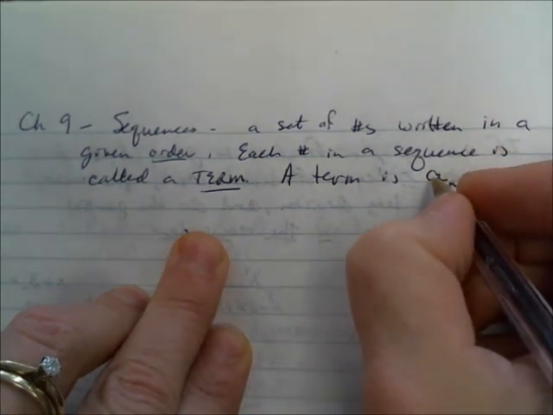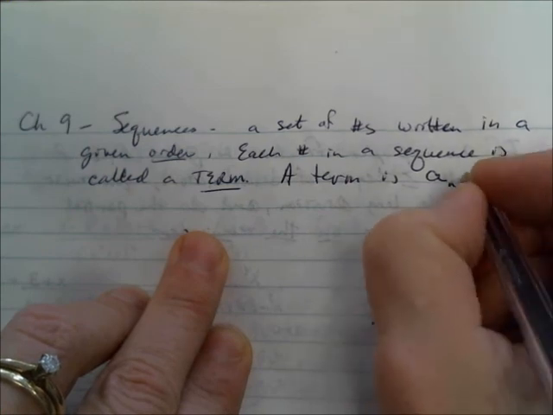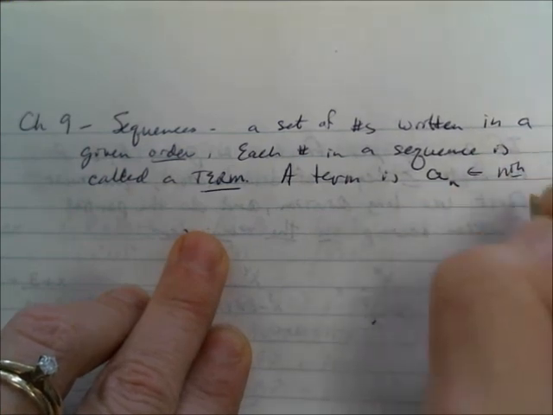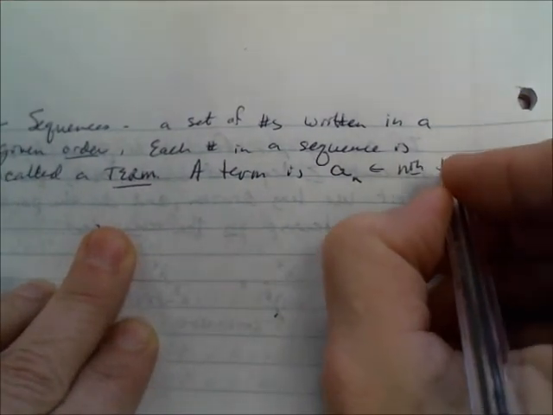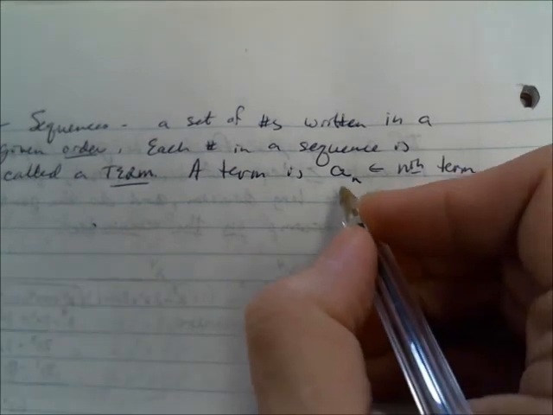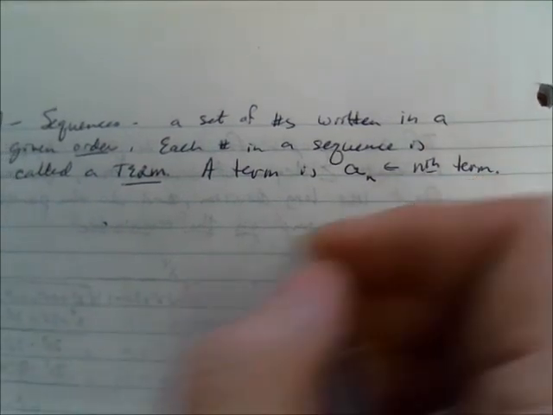So you can either say a sub n, or you can say the nth term. So a sub n is equal to the nth term. So the first term is a sub 1, the second term is a sub 2.